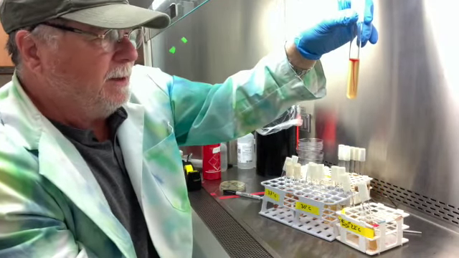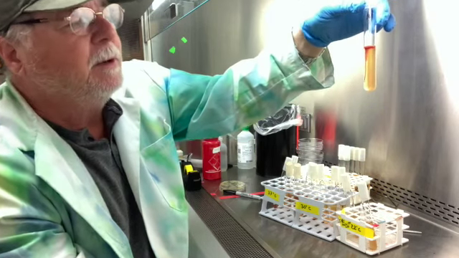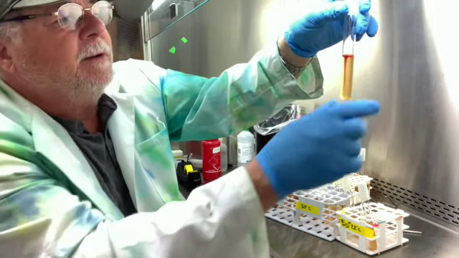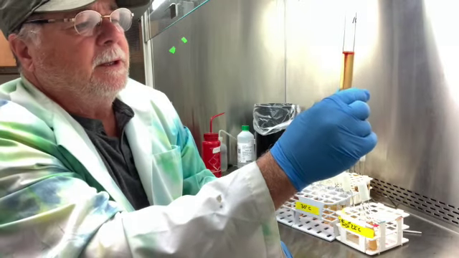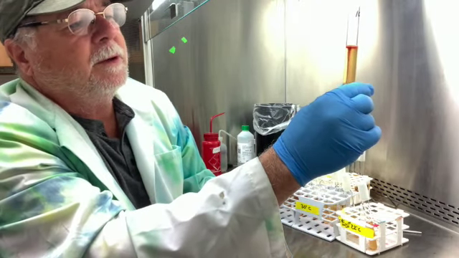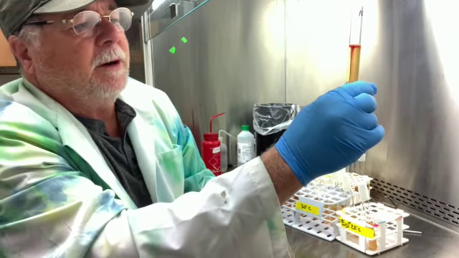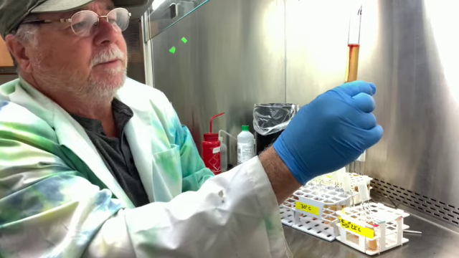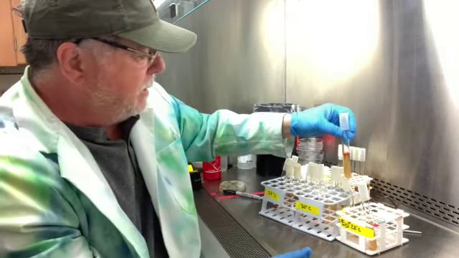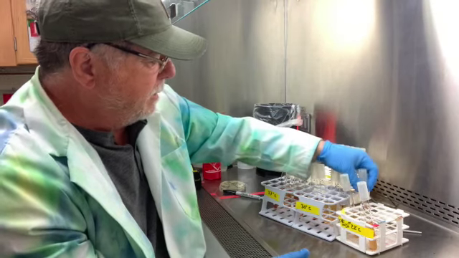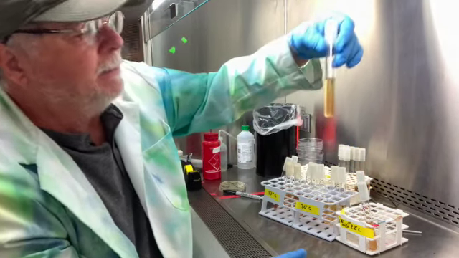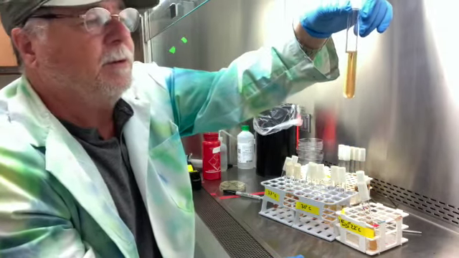Number 10 is Serratia marcescens, D1. Okay, so it's growing better at the surface, so it's an aerobe, but it is also not spreading out through the agar, so this is non-motile. So this is number 10, Serratia D1. And then number 11 is Micrococcus roseus.